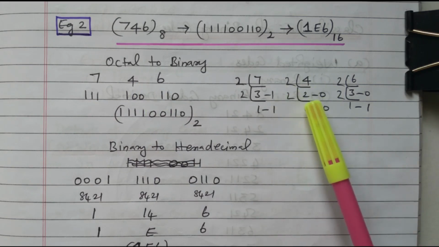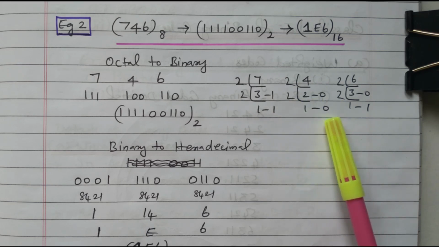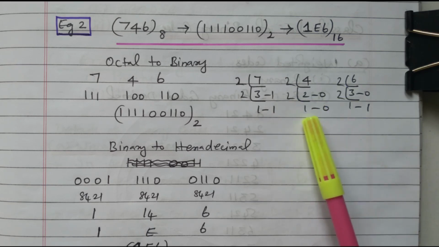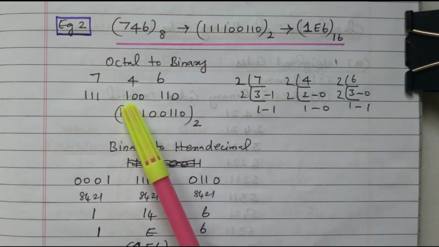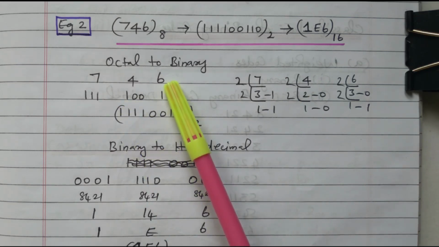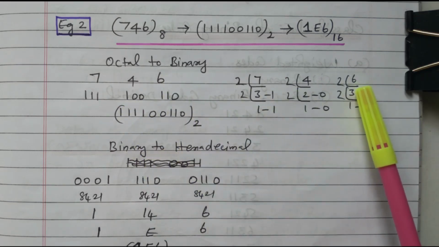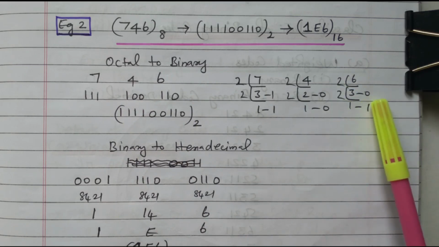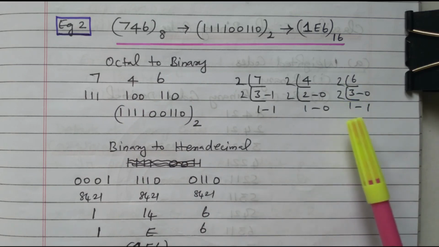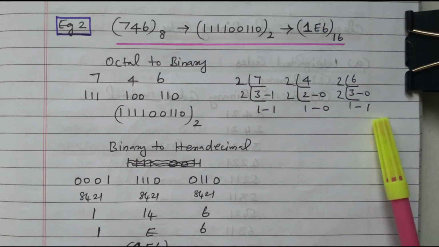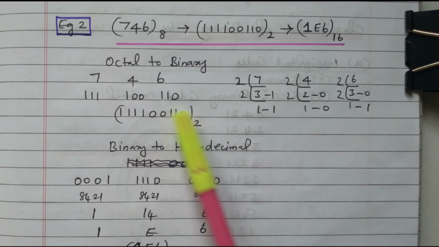Now convert this 4 into binary. 4 divided by 2, 2 times, balance 0. 2 divided by 2, 1 time, balance 0. Write in this order, 1 0 0. The value will be 1 0 0, right? Then convert 6 into binary. 6 divided by 2, 3 times, balance 0. 3 divided by 2, 1, balance 1. So write in this order, 1 1 0, right?